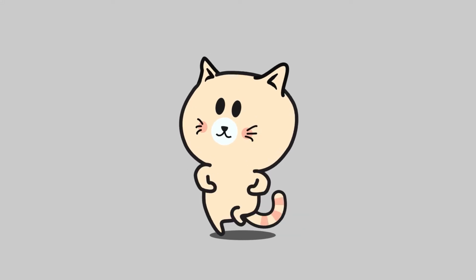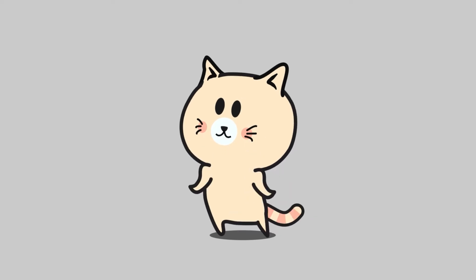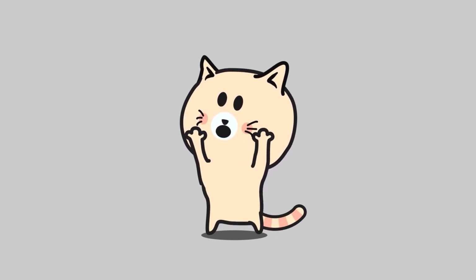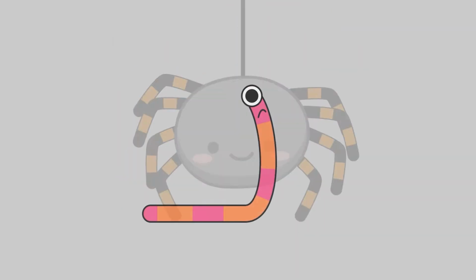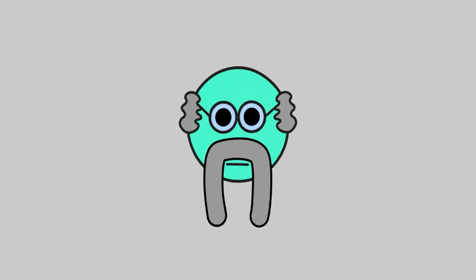I'm going to show you how I animated this cat tail using a stroke and a stroke path. Then I'll show you some other uses of the same idea with other stuff, like these spider legs, this worm, these tails on his mask, and this guy's mustache.